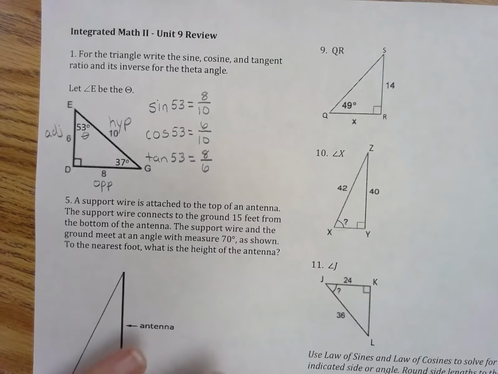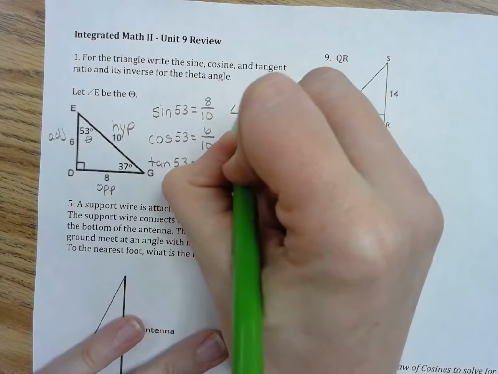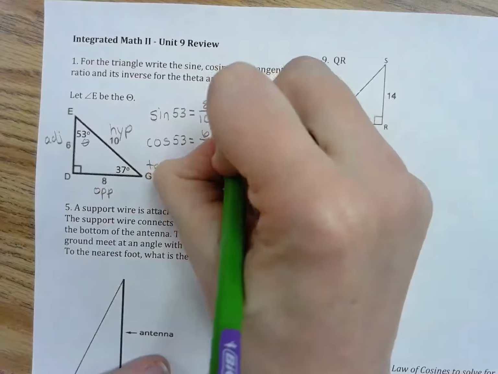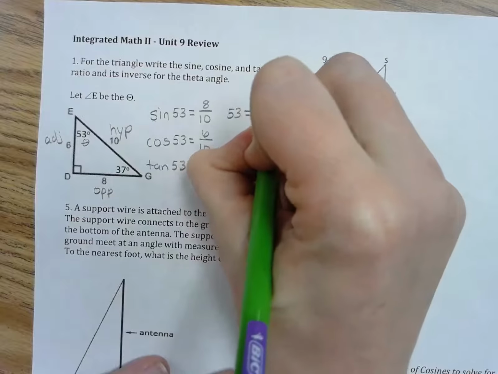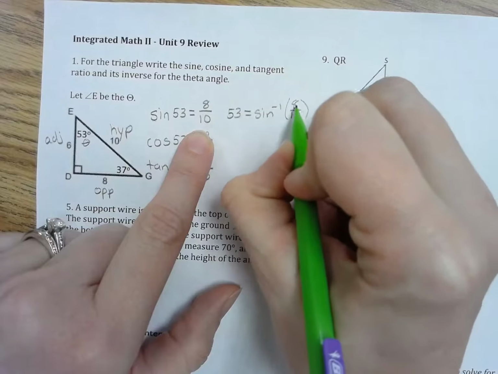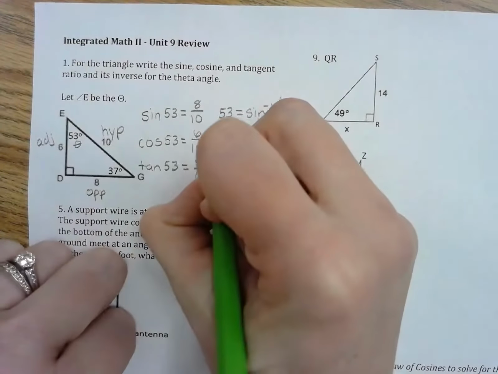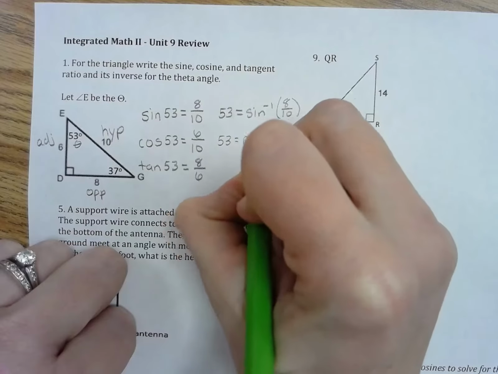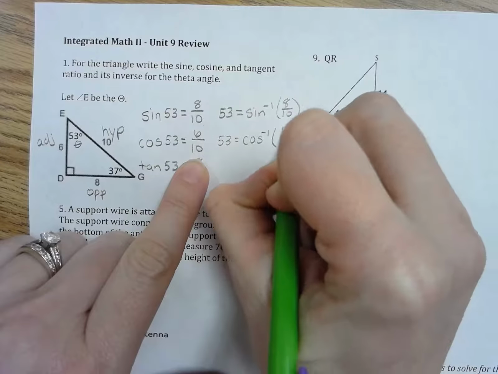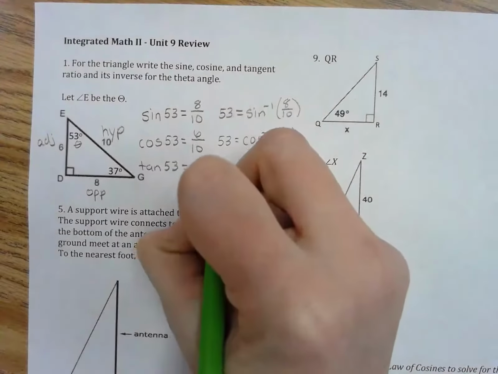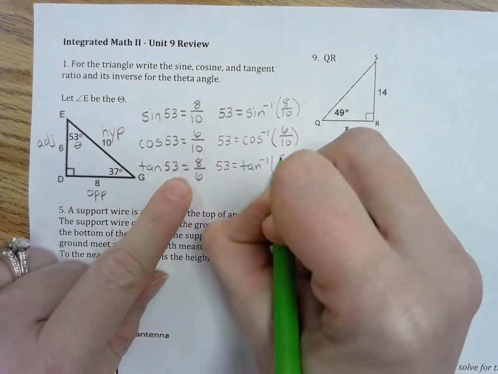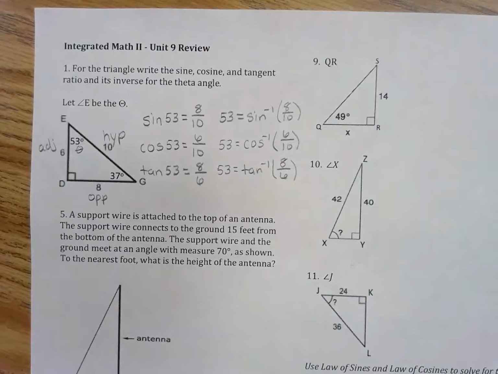Then to do the inverse, we would say our angle, so angle 53, and really you wouldn't need the angle symbol if you didn't want, so just 53 degrees equals inverse sine, and you use the same ratio, 8 over 10. It is still going to be opposite over hypotenuse. 53 degrees equals inverse cosine of, again, our same ratio for cosine, adjacent over hypotenuse. And then finally, 53 degrees equals inverse tangent of our ratio, 8 over 6, which is opposite over adjacent.